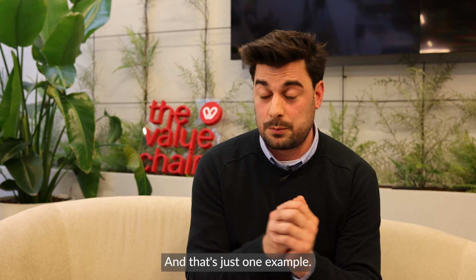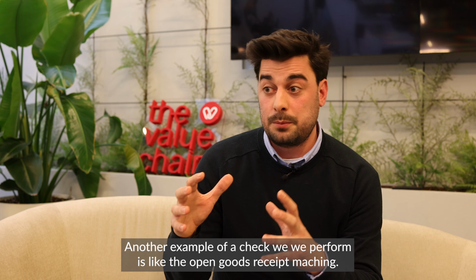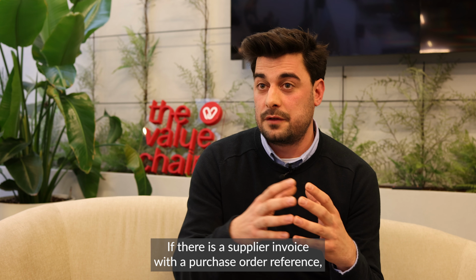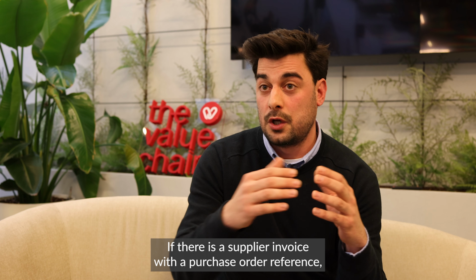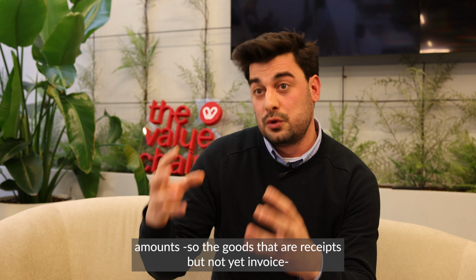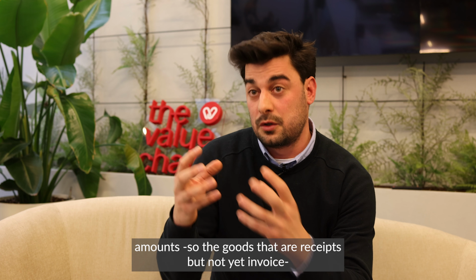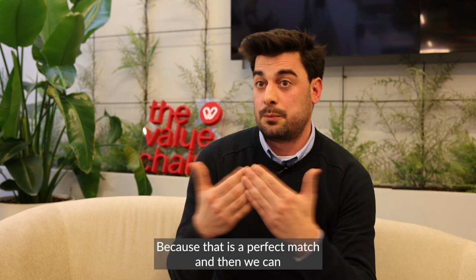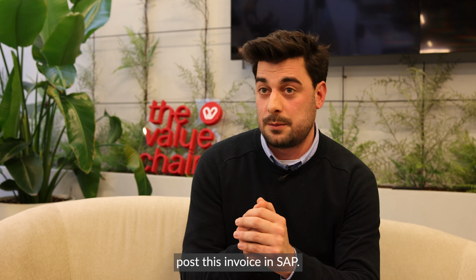That's just one example. Another example of a check we perform is the open goods receipt matching. If there is a supplier invoice with a purchase order reference, then we check if the open goods receipt amount, so the goods that are received but not yet invoiced, matches the amount on the supplier invoice, because that is a perfect match, and then we can park this invoice or post this invoice in SAP.